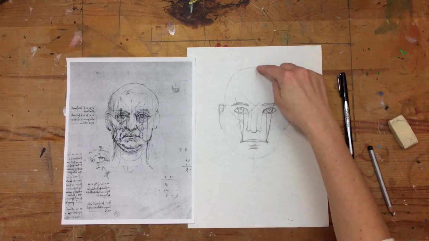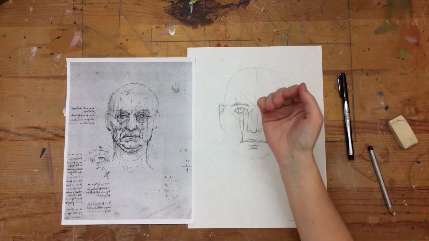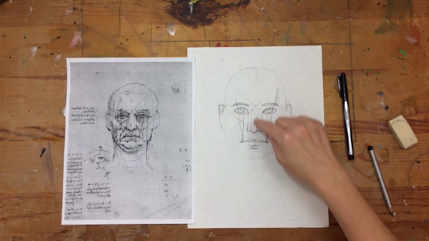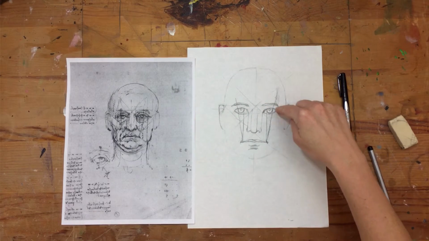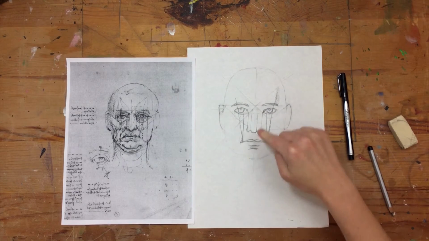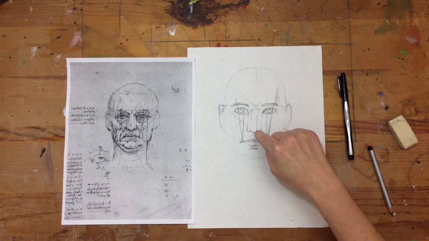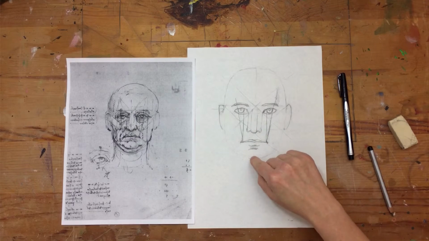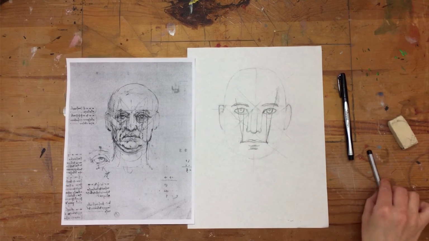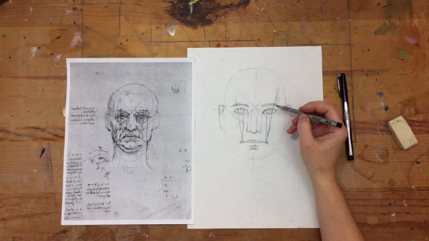You also learned that with the face looking straight at you, half of the face is where the eyeballs go. Between the eyes and the chin, half of that is where the nose goes. And between the nose and the chin is where the mouth goes. But do always remember that each person is individual.